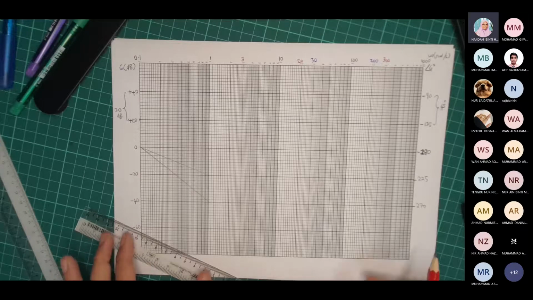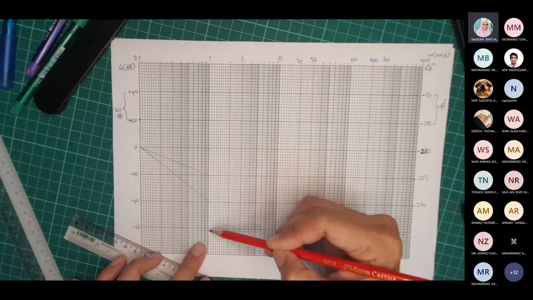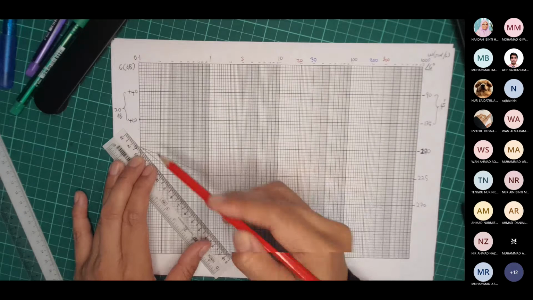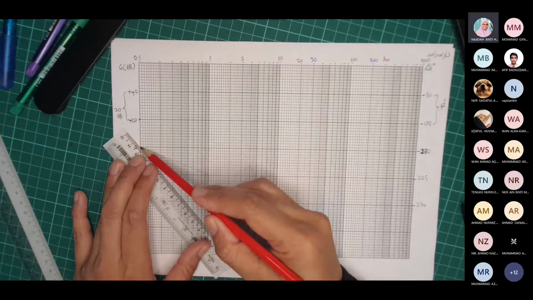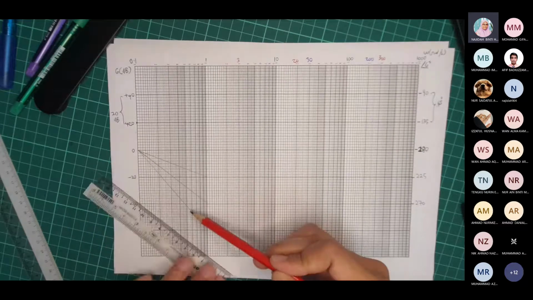Okay, next. Our next reference slope for magnitude is negative 60 dB per decade. So this is 0, this is 60. So we sketch from here to here. This is my negative 60 dB per decade slope.